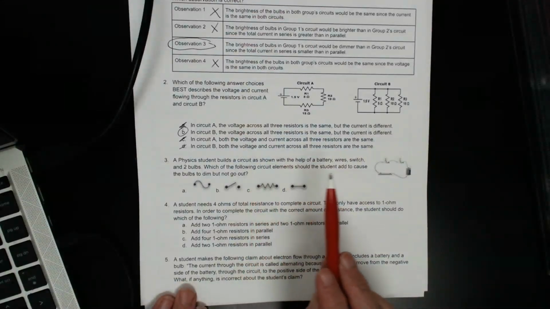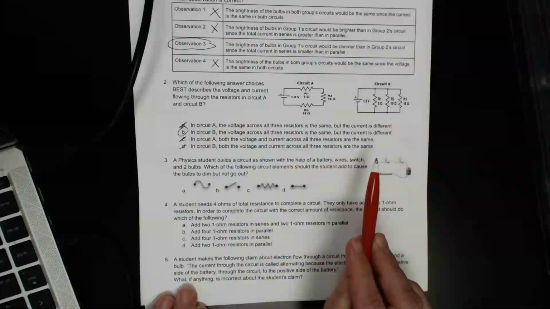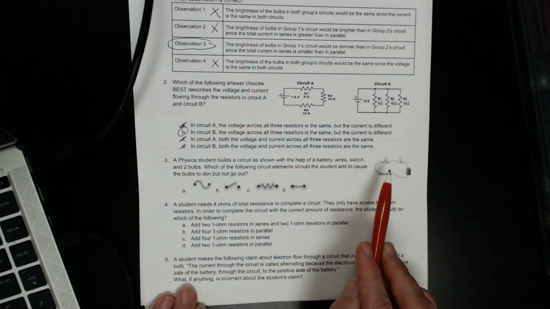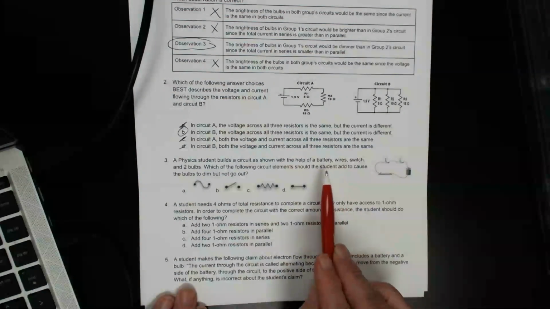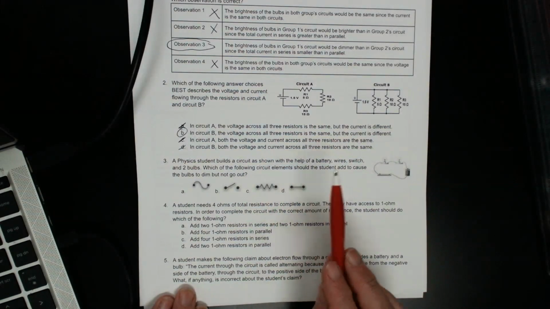A physics student builds a circuit. So again, another circuit with a battery, wires, and a switch and 2 bulbs. Which element should they add to cause the bulbs to dim but not go out?